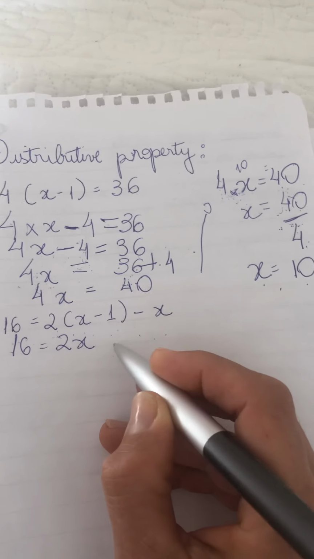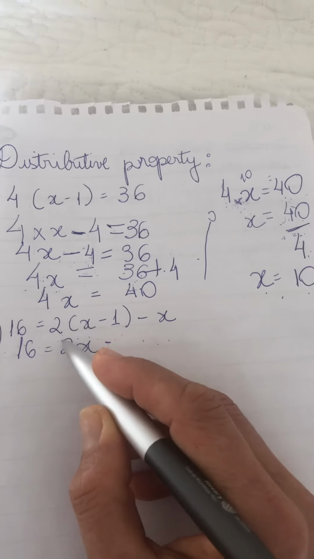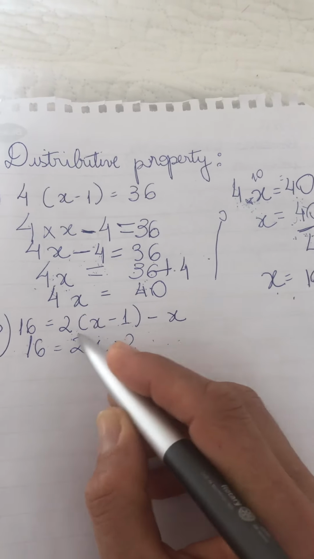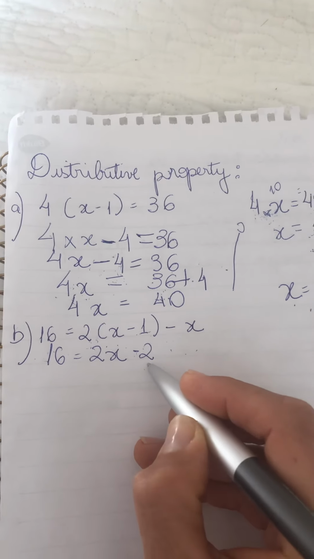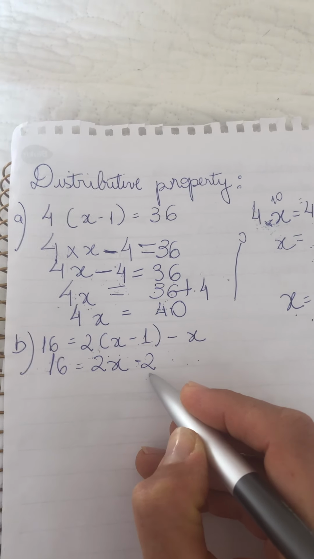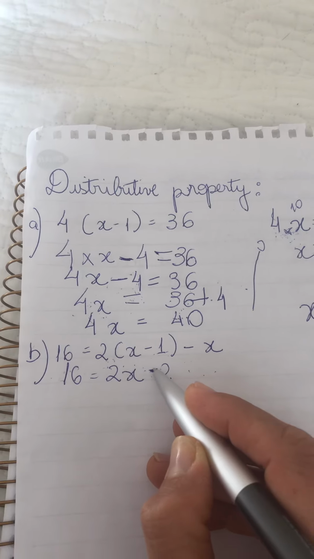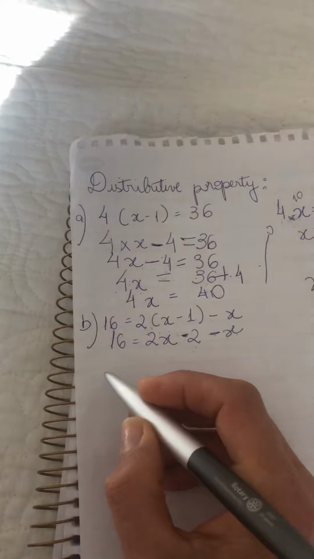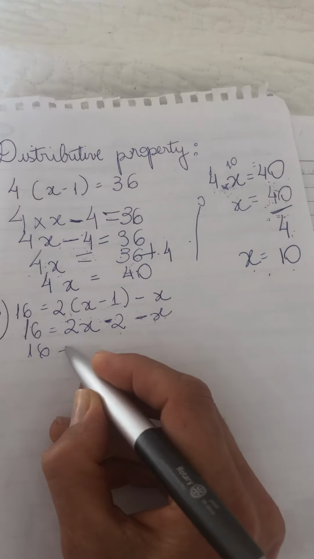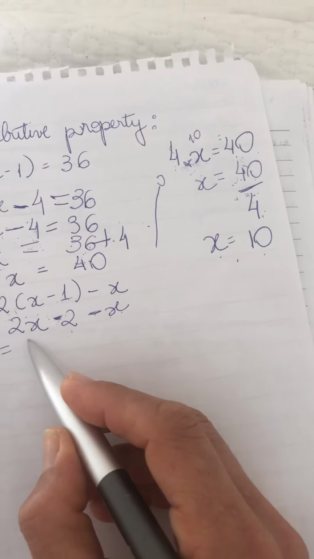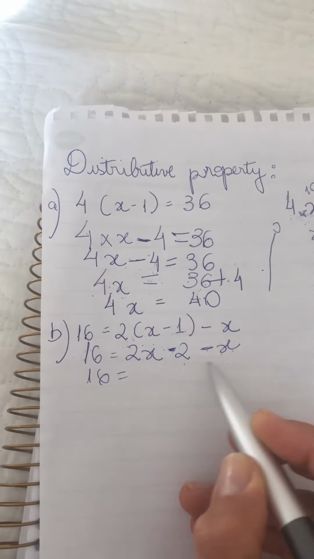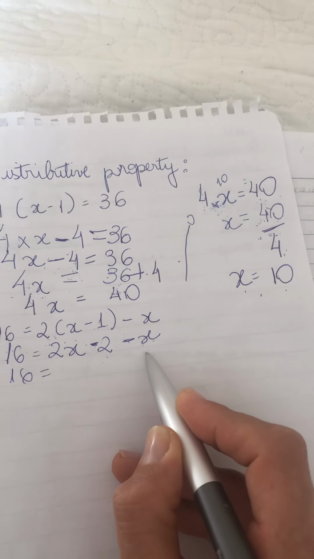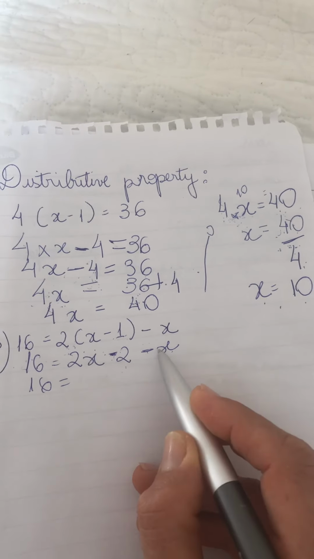2 multiplied by minus 1 is minus 2. 2 times 1, 2. And I keep the sign minus. Minus x. So then 16 equals 2x minus x, minus 2. I have two terms of the same species, so I can do something with them.